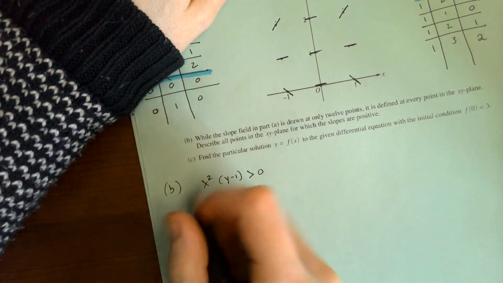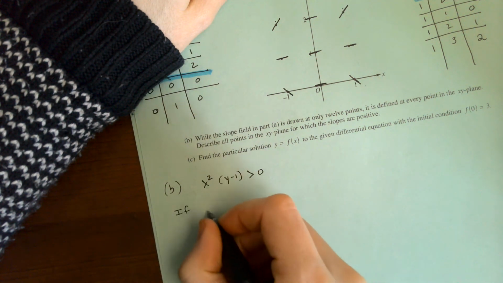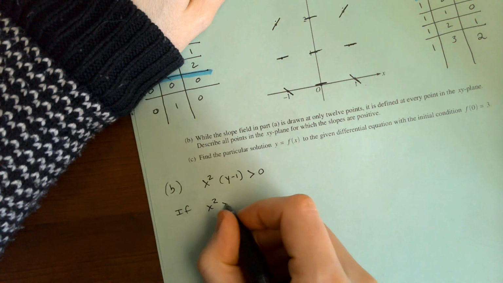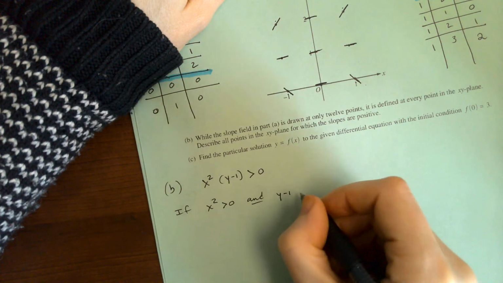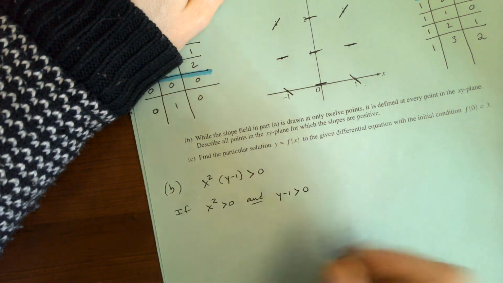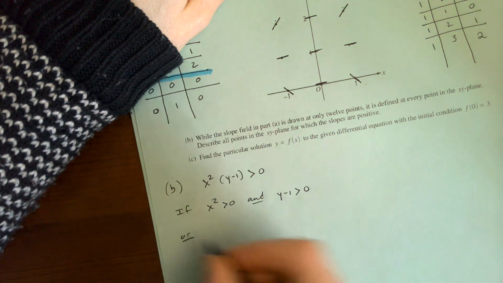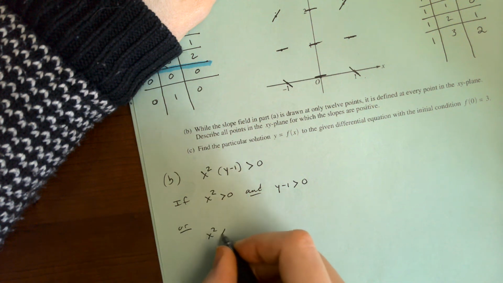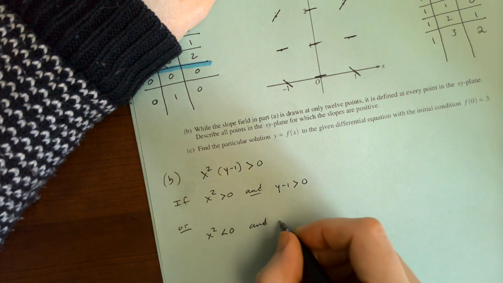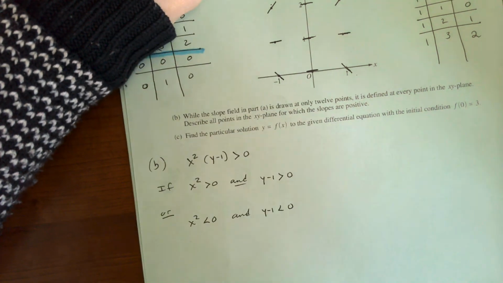This is going to happen if x squared is greater than 0 and y minus 1 is greater than 0, or if x squared is less than 0 and y minus 1 is less than 0.